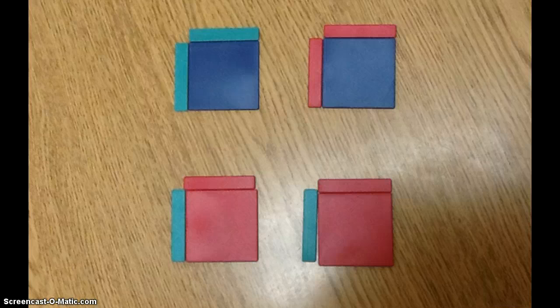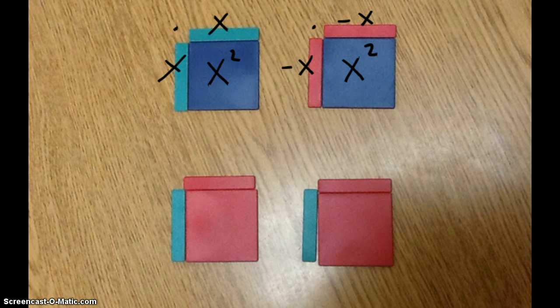Real quick, I just wanted to explain to you why this is x squared. The reason is that if you take x and you multiply it by x, you get x squared. And the same thing here, if you take negative x times a negative x, you also get x squared, because a negative times a negative is a positive. Here, if you take negative x and you multiply it by x, you get negative x squared, because a negative times a positive is a negative.